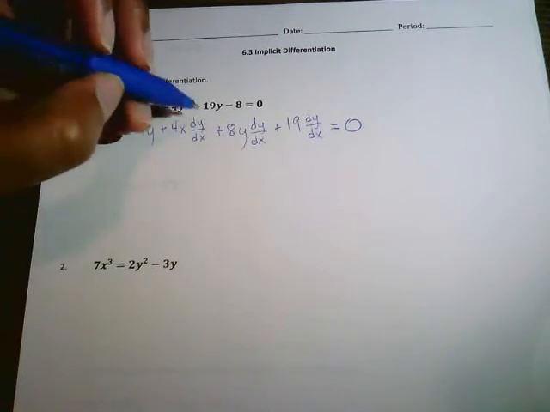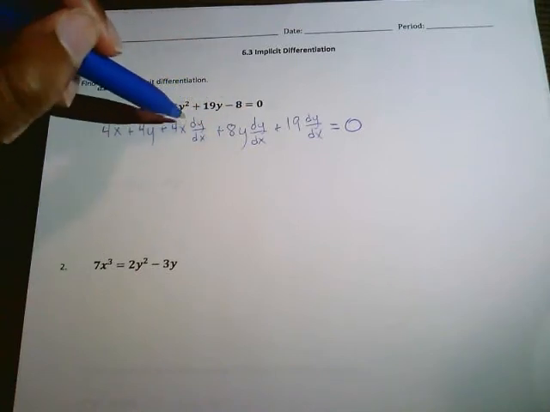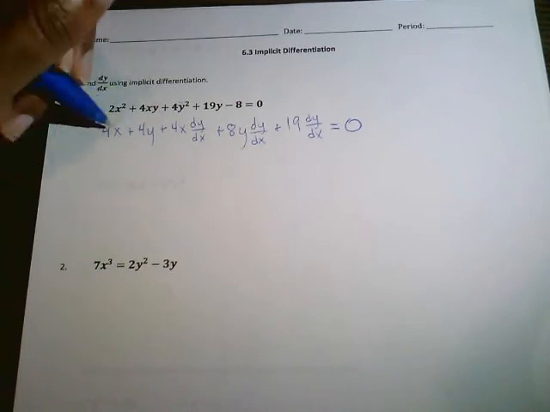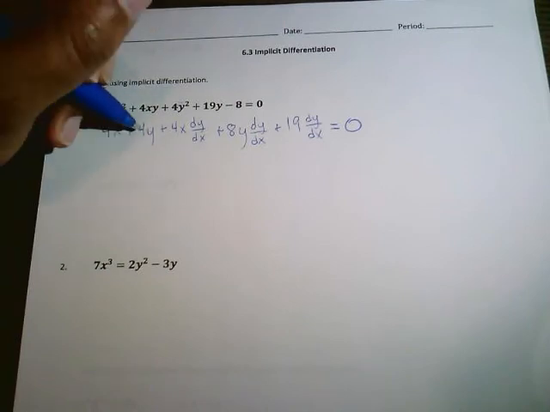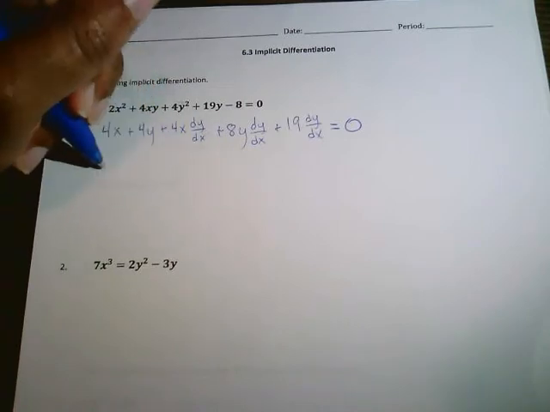So now we're trying to get dy dx by itself, so we move away everything in the equation that doesn't have a dy or a dx attached to it. So we subtract 4x and 4y to the other side of the equation. So we bring everything else down.